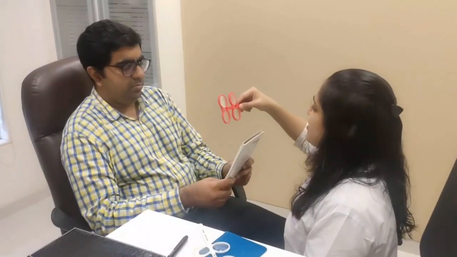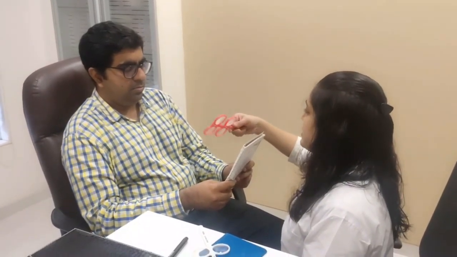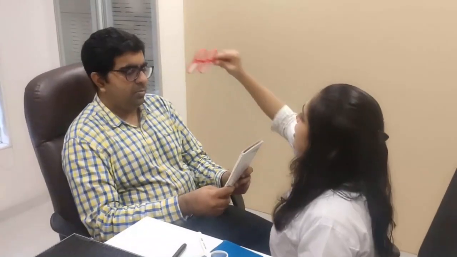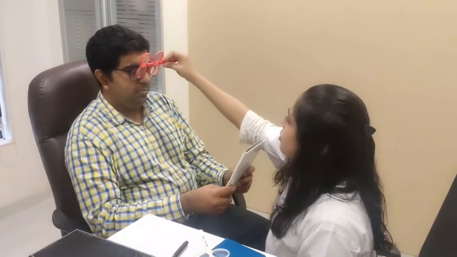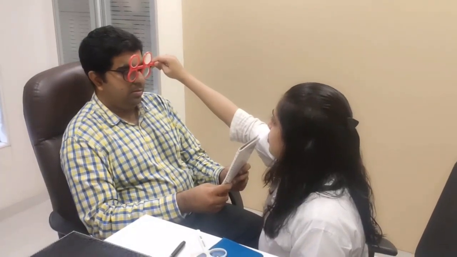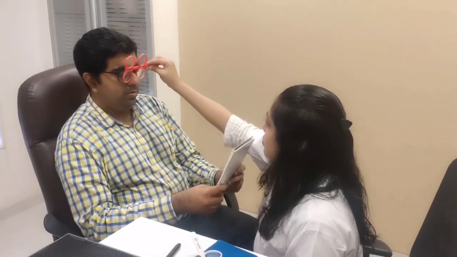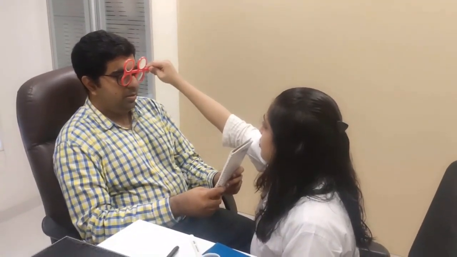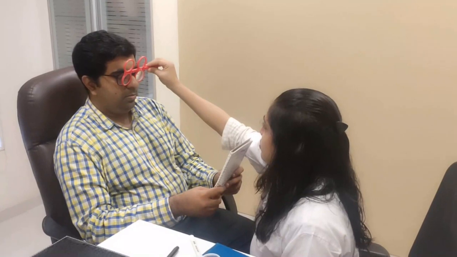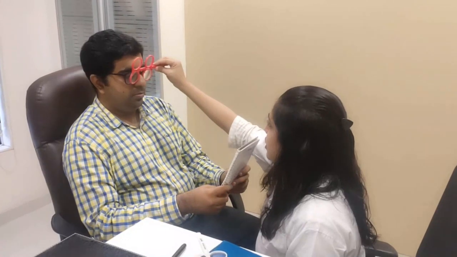Let's now look at the Vergence facility using a 12 prism diopters base out and a 3 prism diopters base in Vergence flipper. Please look at the print. When it is clear, use the word now. Is it clear? Yes. Now. Yes. No. Now. Oh, no. Now. Yes. No. Just clear now. Now.